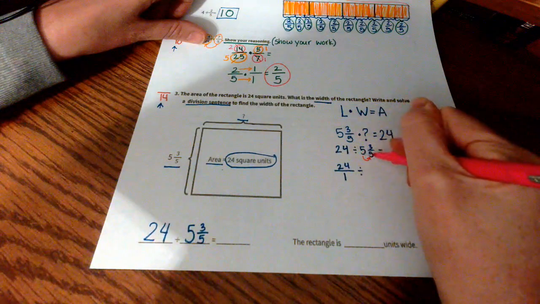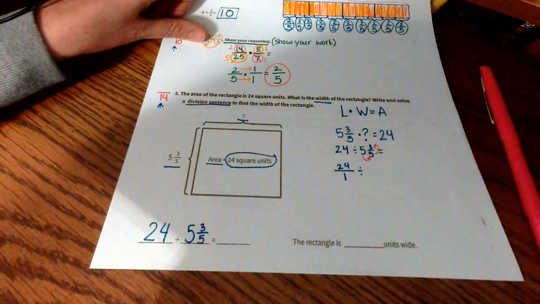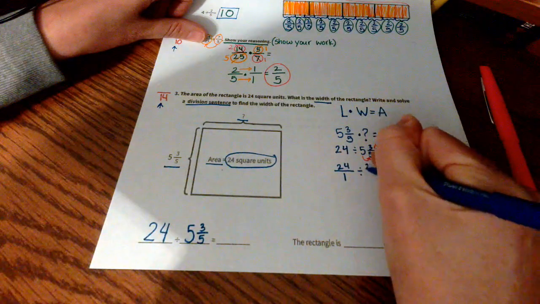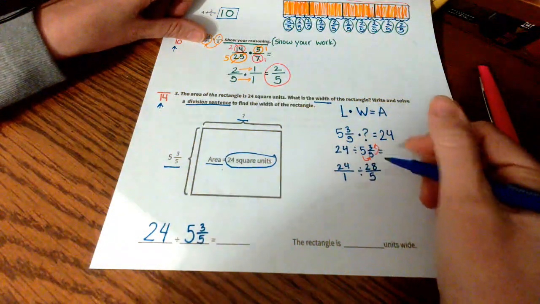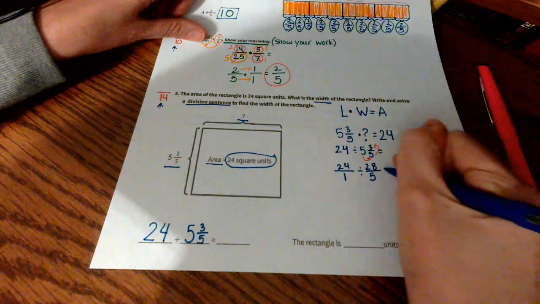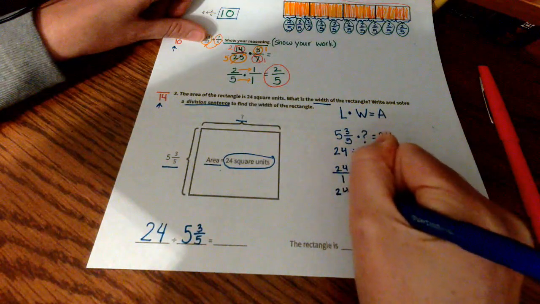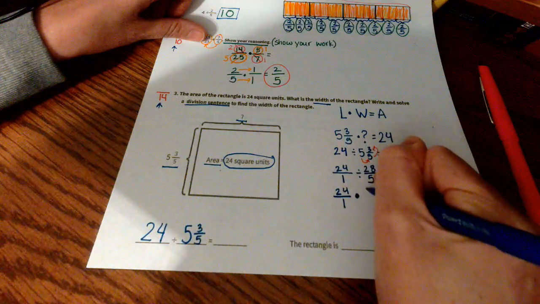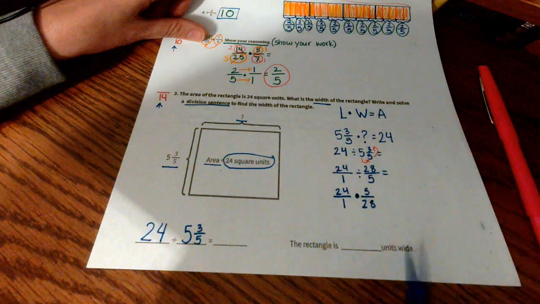So 5 times 5 is 25. 25 plus 3 is 28, and that's over the denominator of 5. So that means that I have 28 over 5. All right, so 28 over 5. Now I go on to the next step. Keep my dividend, inverse operation, reciprocal, and I take a look.